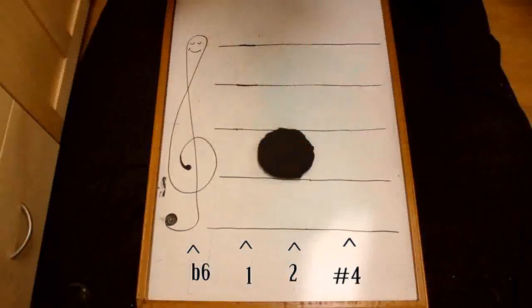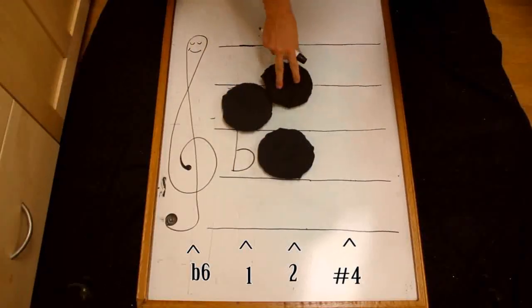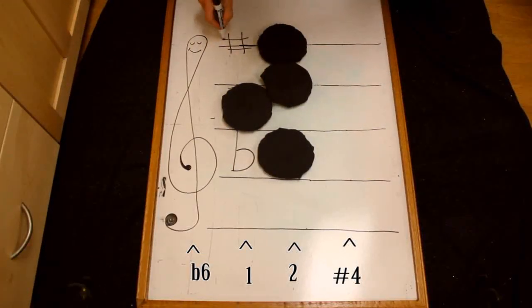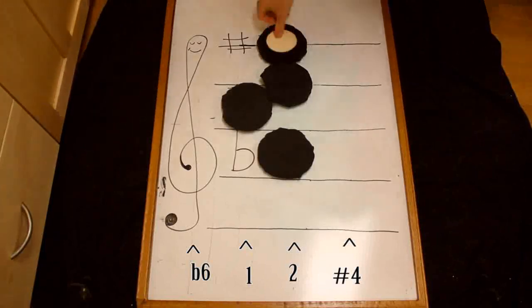I love the French augmented sixth chord. This chord is similar to the Italian, but with an additional tone, a 2 or second scale degree. This is how it's stacked up to be: A flat, C, D, F sharp.